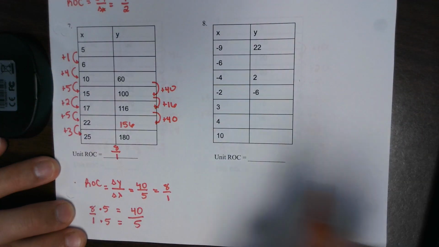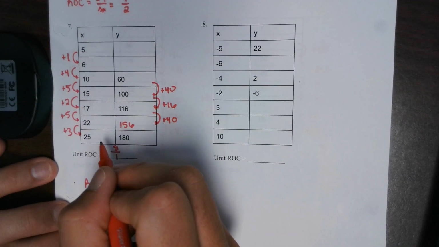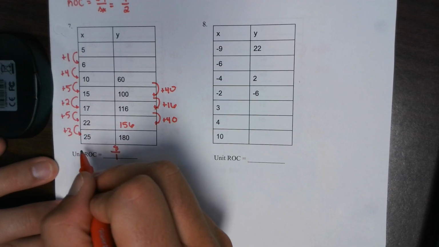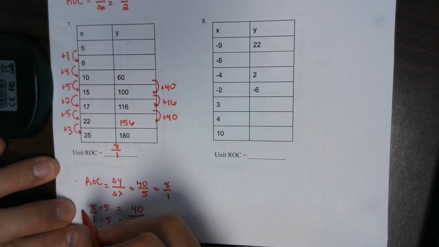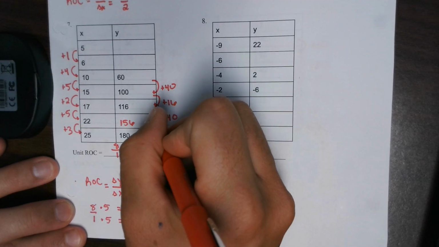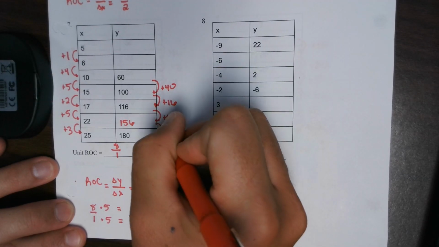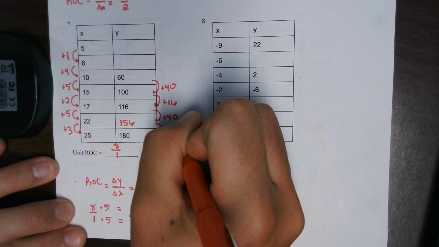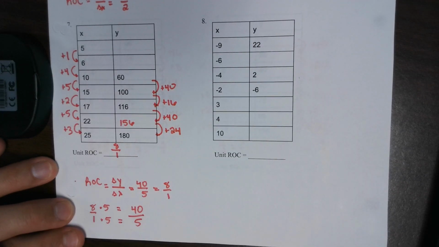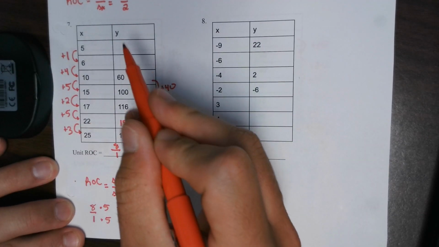So let's see if this worked out to where the scaling is the same. This is saying for every 3 units of x, we need to do 8 times 3 units of y. 8 times 3 is 24. Well, from 156 to 180, we are adding 24. So that worked out nicely. So now we got to go backwards.